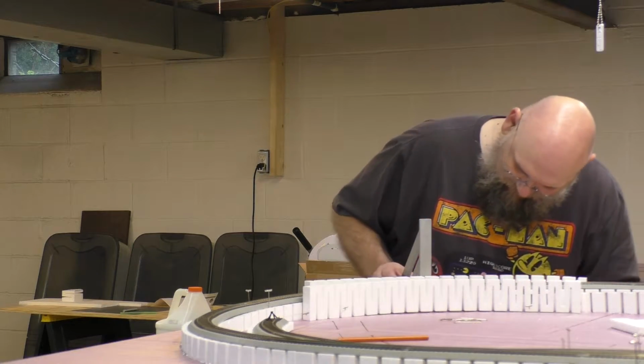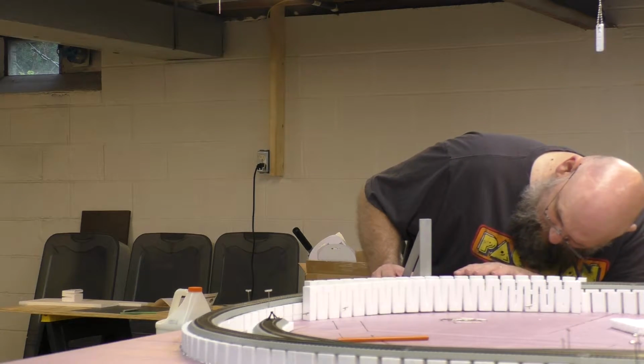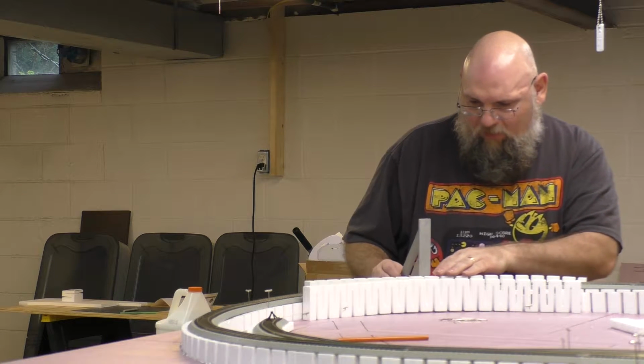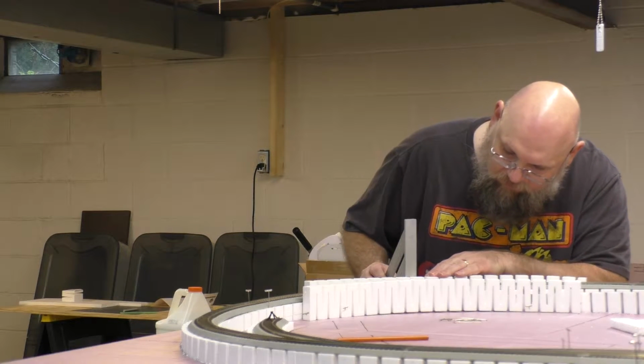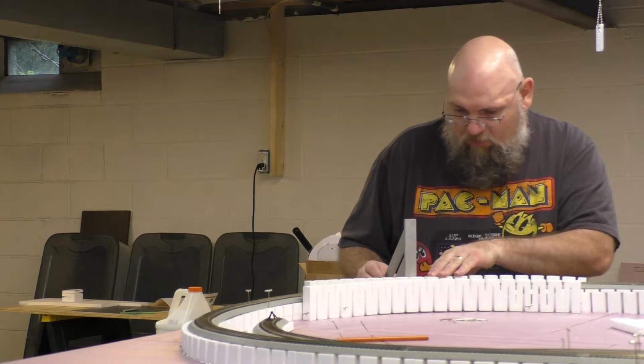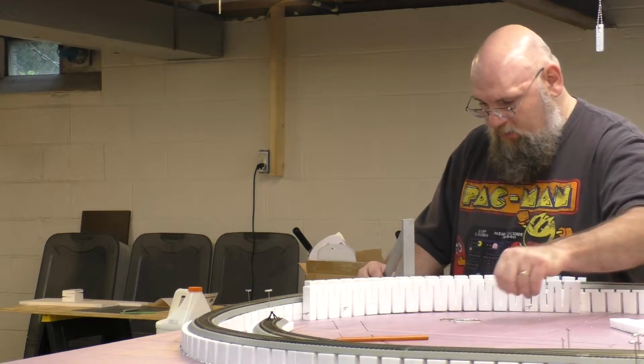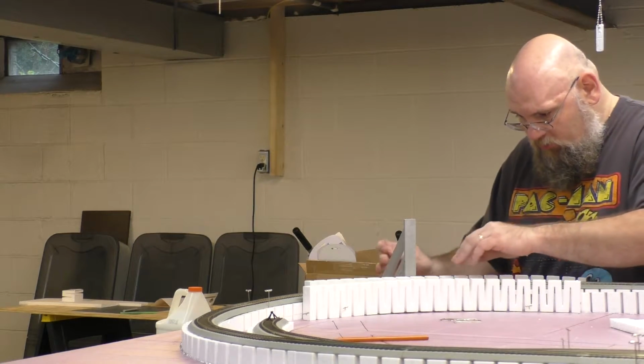Okay, let's see. Maybe what I'll end up doing is, when I go to glue this in, I hold this and see if I can pin it to keep it nice and straight.